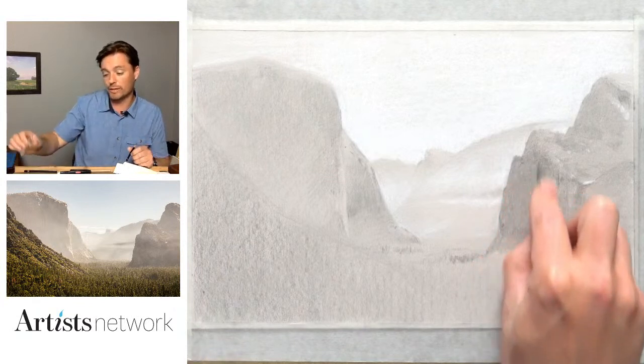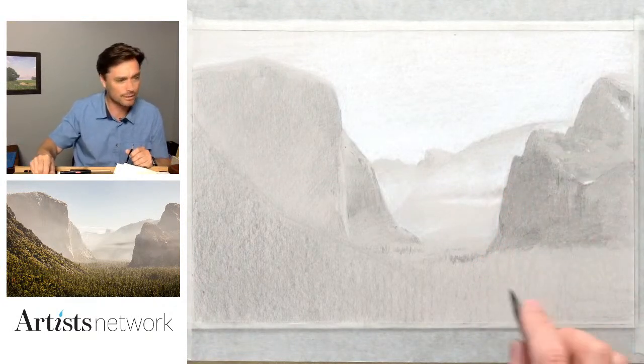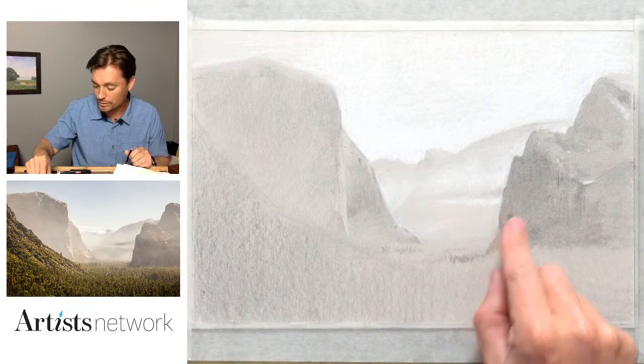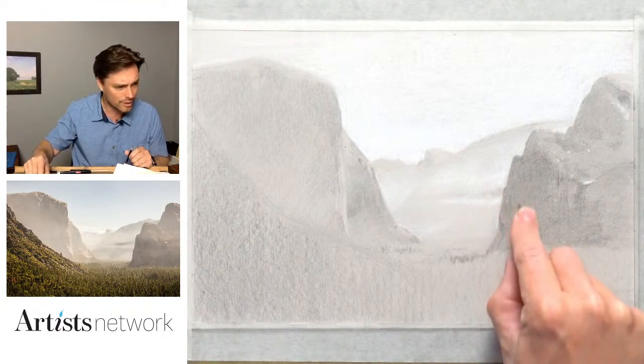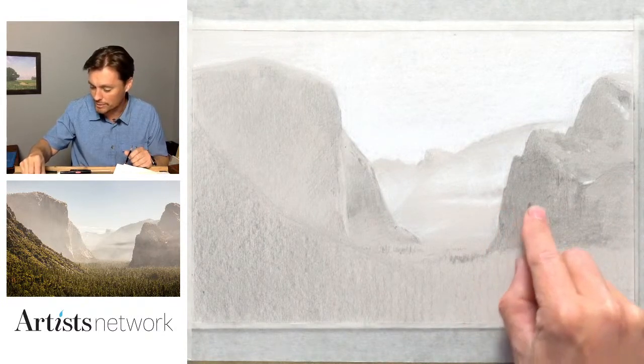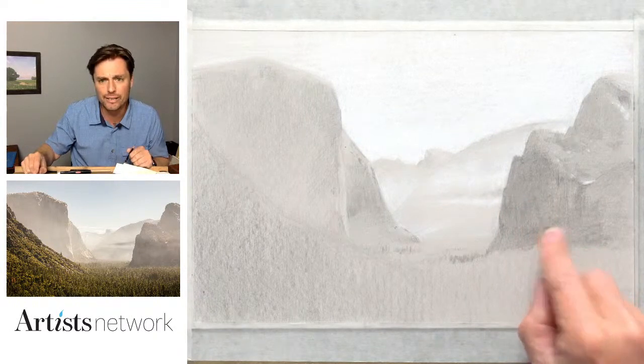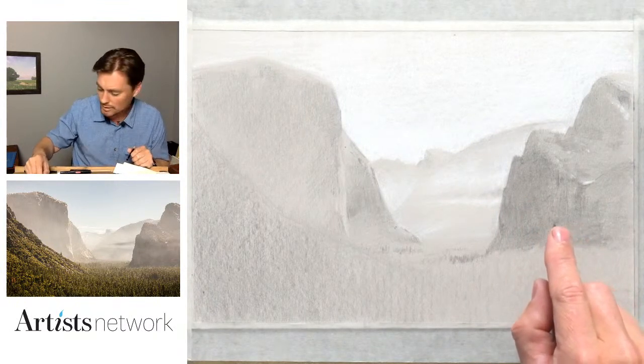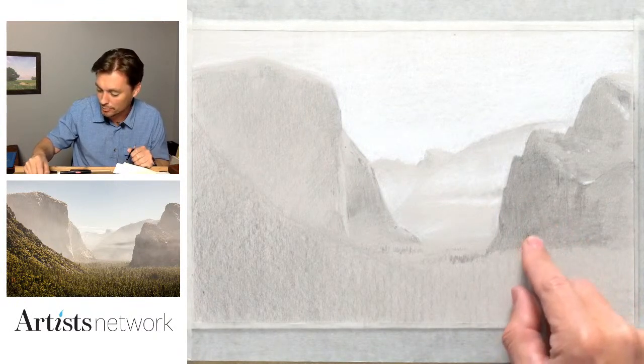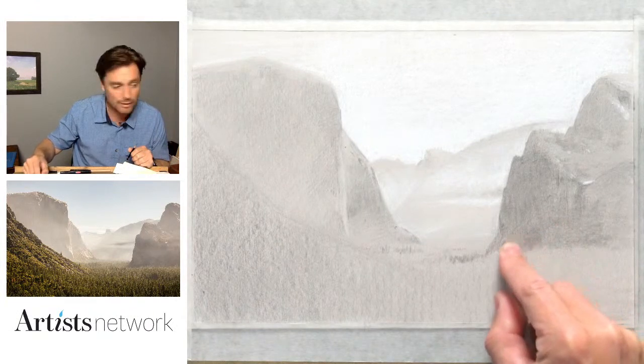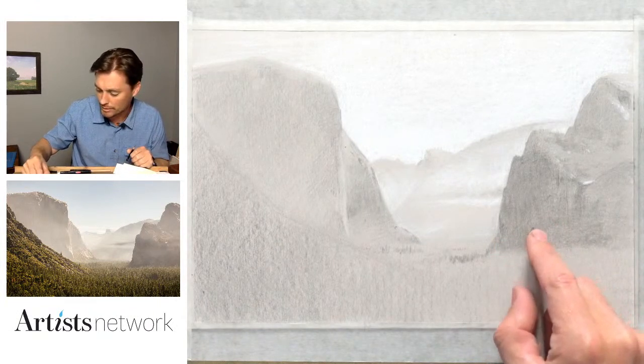Still using that overhand grip, so I'm using the side of the blending stump. And if anything, I want to try to contribute to the form, so thinking about subtle variations of light and dark within that area. Then just leaning in on it a little bit more where I need it to be darker, letting up where I need it to be lighter.